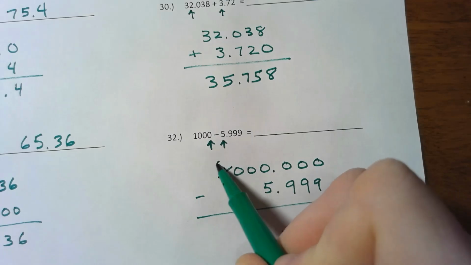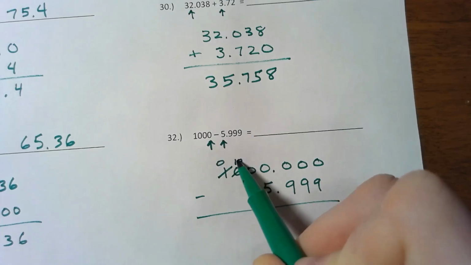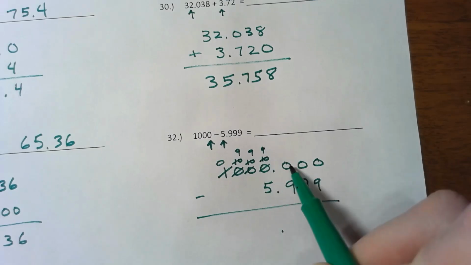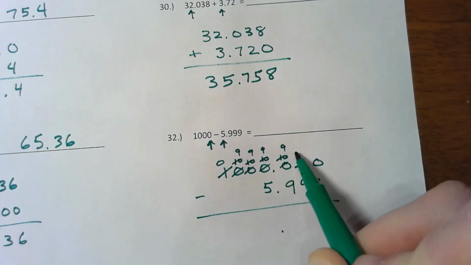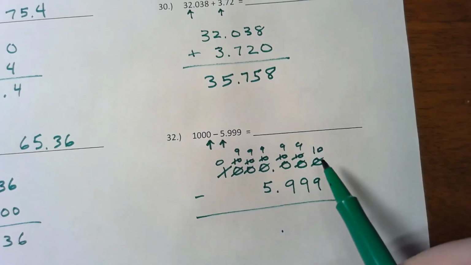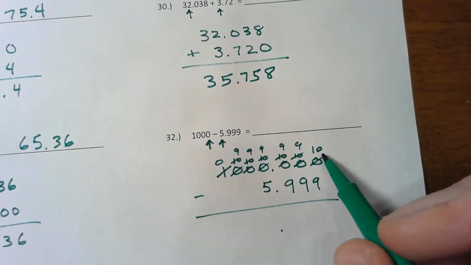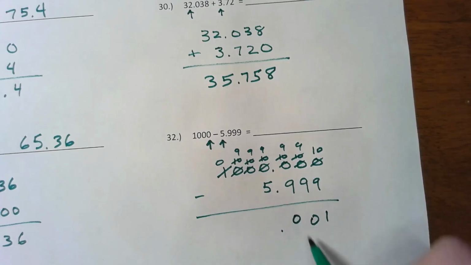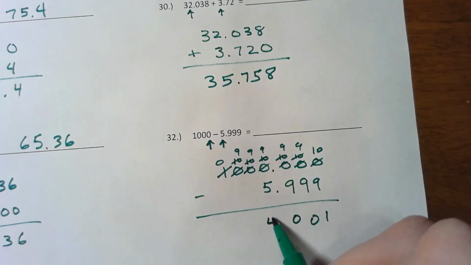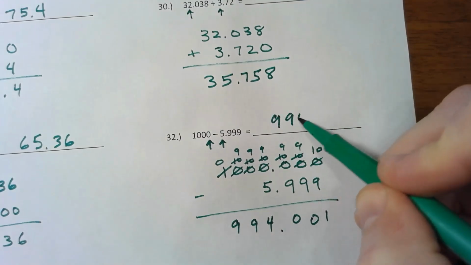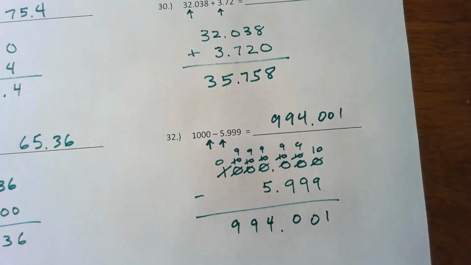So way over here becomes a 0, this becomes a 10 and then a 9, 10 and then a 9, and so on, and lastly a 10 because there's nothing regrouping from this place value. So now we can subtract 10 minus 9, 9 minus 9, 9 minus 9, 9 minus 5, 9, 9. So our answer is 994 and 1 thousandth.